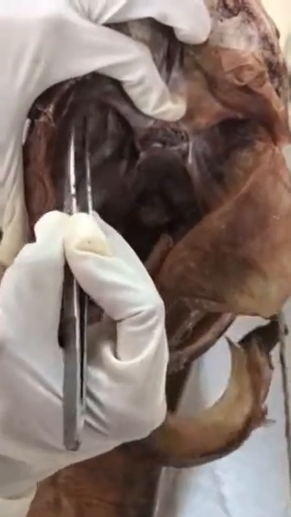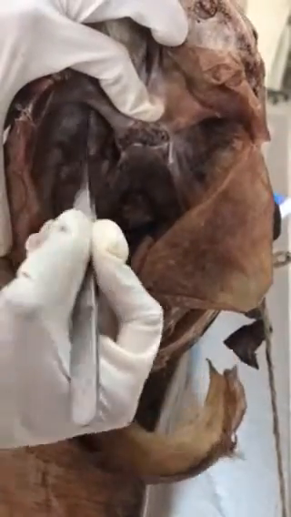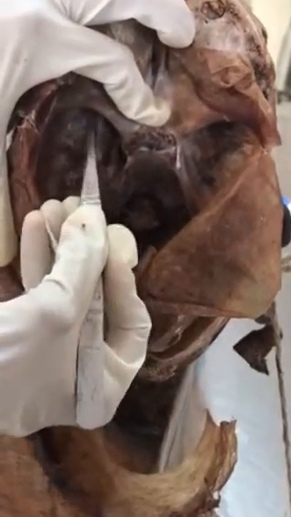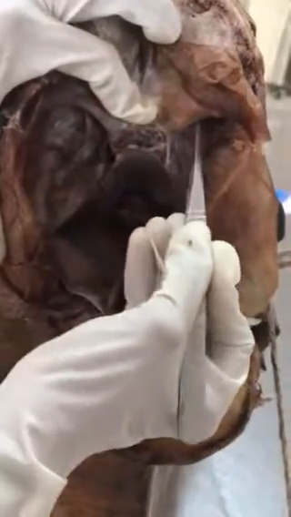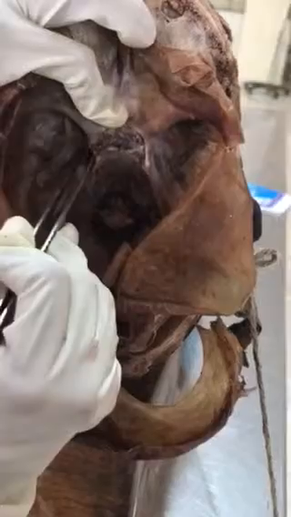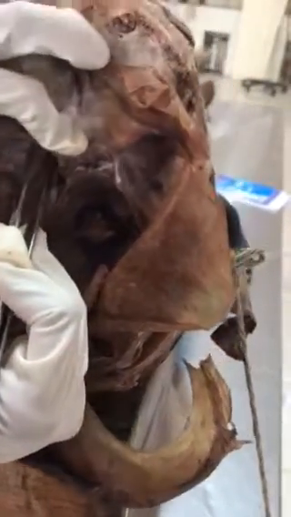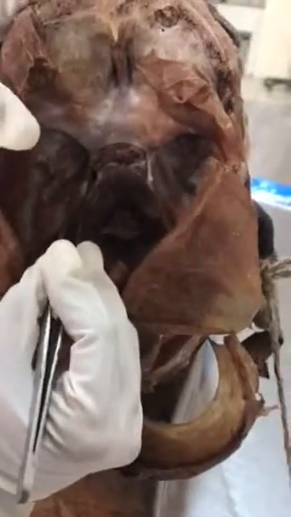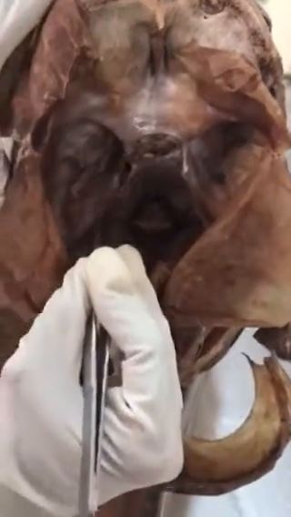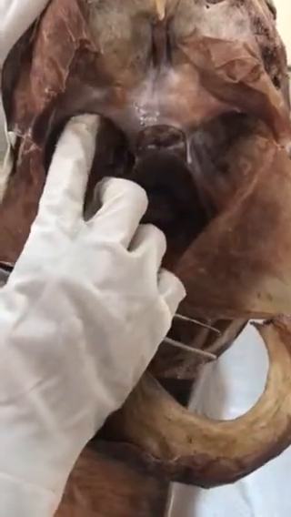This is the lesser wing of the sphenoid and this is the greater wing of the sphenoid. Between these two, you will have a foramen called the superior orbital fissure on both sides. Here we are going to see the boundaries. Anteriorly it goes up to the superior orbital fissure, and posteriorly it is the petrous part of the temporal bone. You can see here this is the petrous part of the temporal bone and this is the superior orbital fissure.